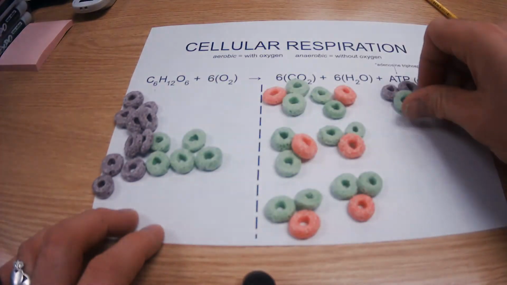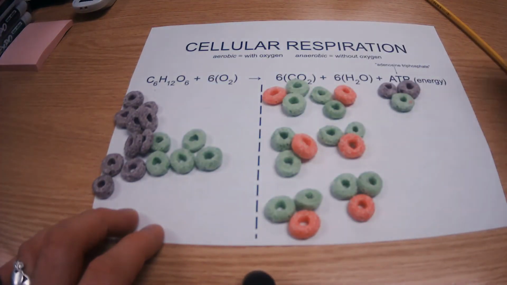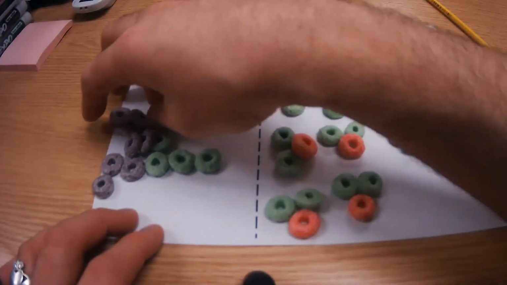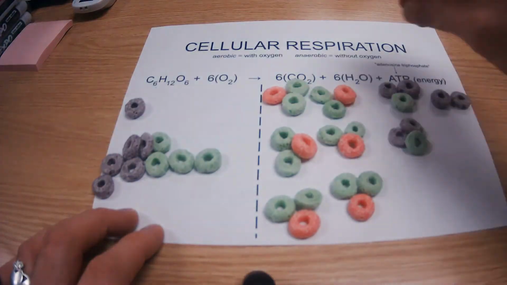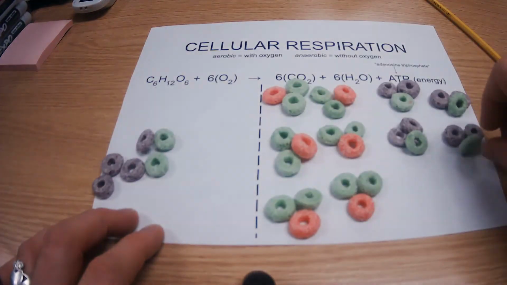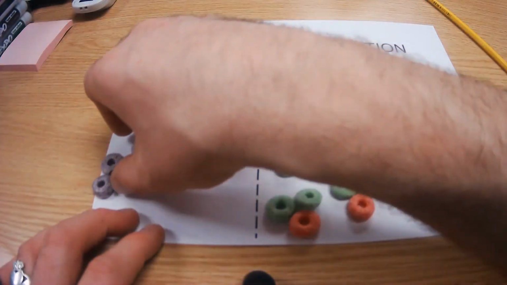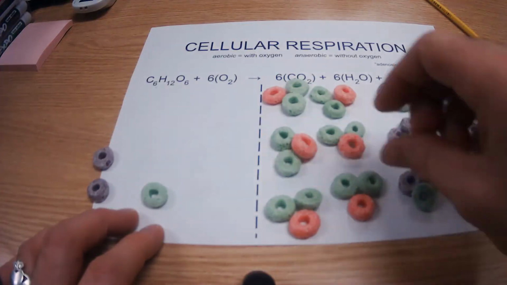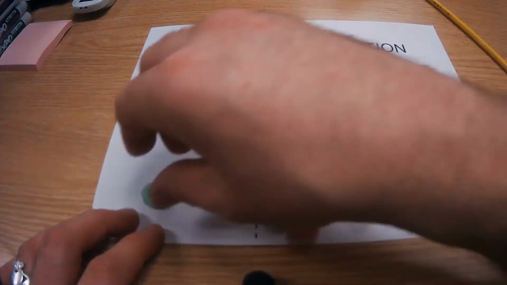H2O, a water molecule. And we need 6 of them. And once again, you should notice when you get done building these molecules, you won't have anything left on the left-hand side of your mat.